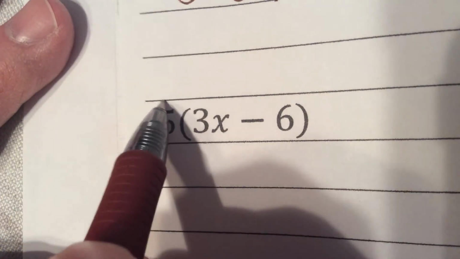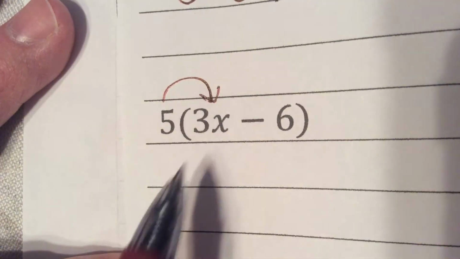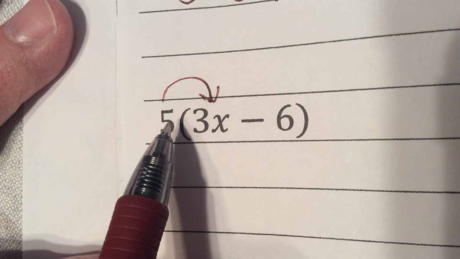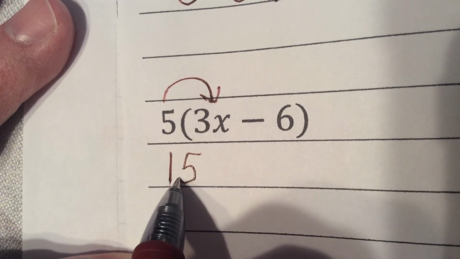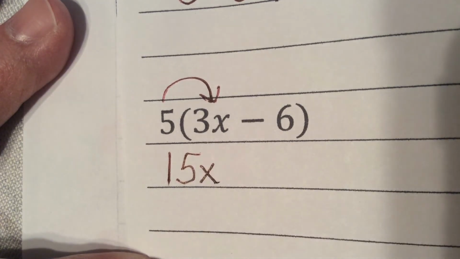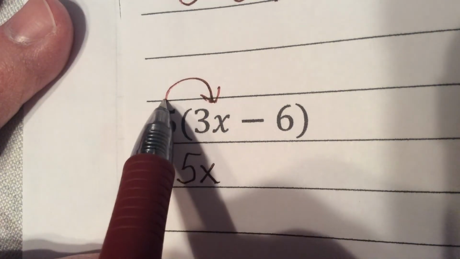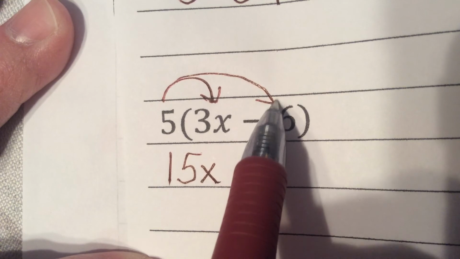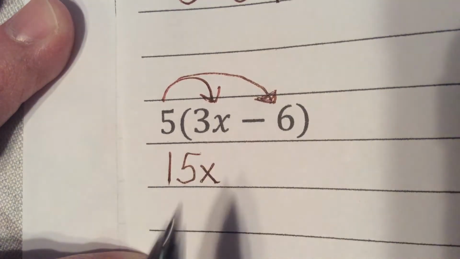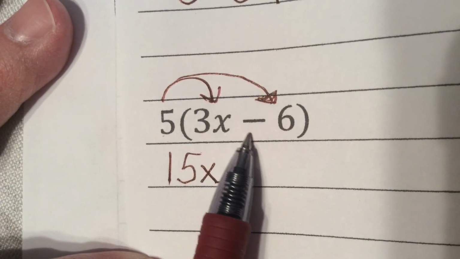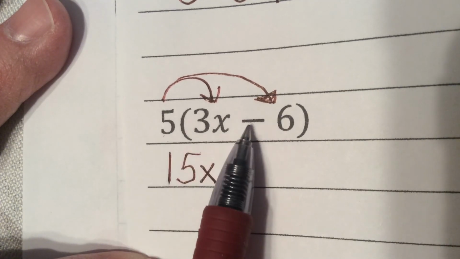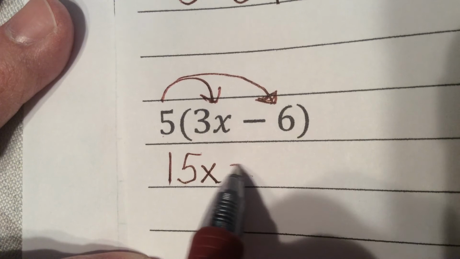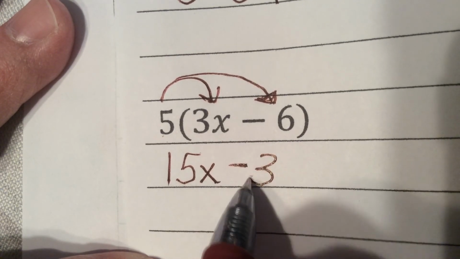Now let's go to the next one. We're going to take this 5 times 3x. 5 times 3x. 5 times 3 is 15. Do not forget to put the x on there. Now we're going to take the 5 times the second term in this distributive property. 5 times. This is a -6. So we're taking a +5 times a -6, and we get a -30.